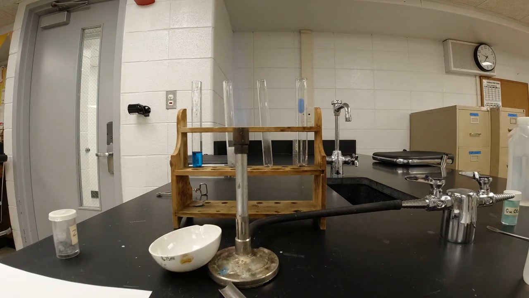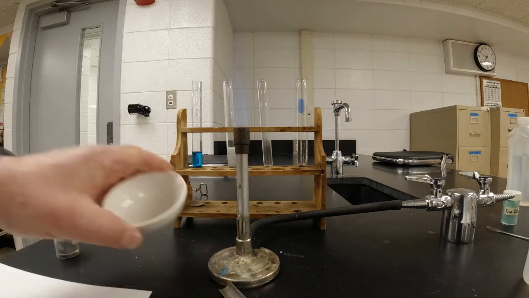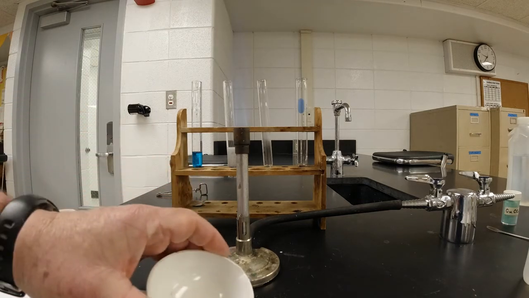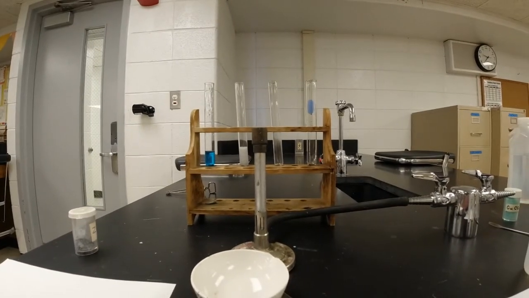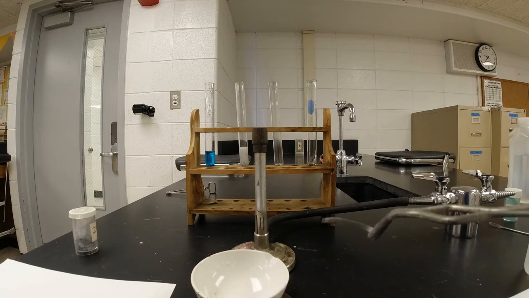And the next step, what we're going to be doing is this is a ceramic dish, and it's for holding things that are really hot. I'm going to put it right here at the base of this thing. And what I'm going to do now is heat a piece of magnesium ribbon. You guys have seen this before. There's the magnesium ribbon, kind of gray and shiny. All right, there's my magnesium ribbon.